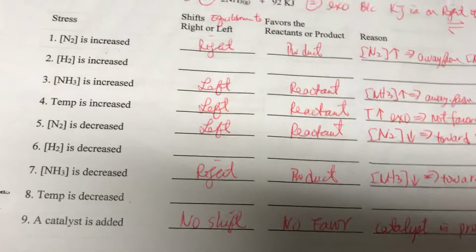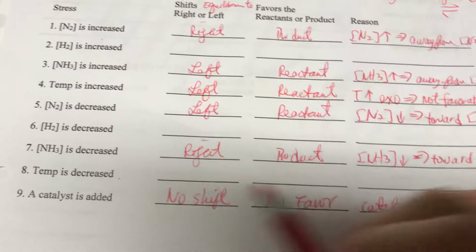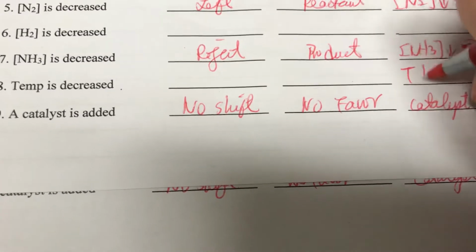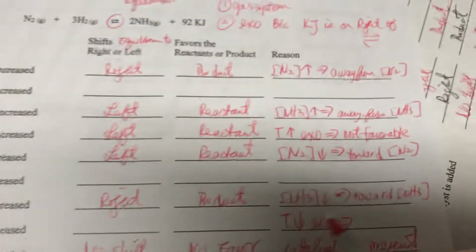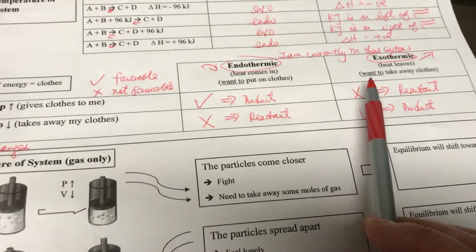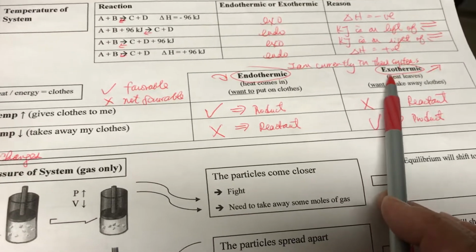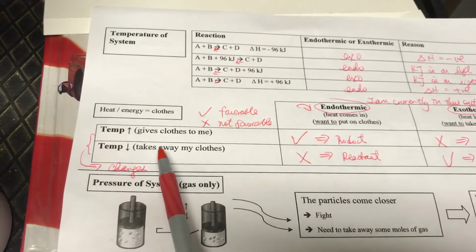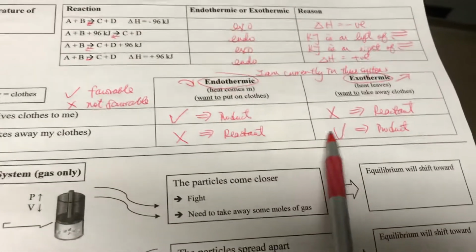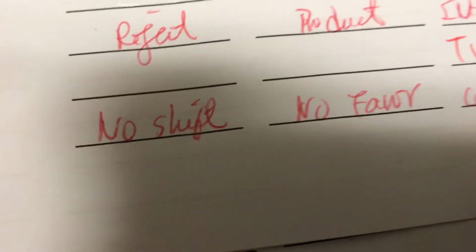All right? Now let's look up temperature decrease. So now temperature decrease, again, I'm on exothermic. What happened? Now temperature decrease, that means I want to take away my clothes. Exothermic, that means I also want to take away my clothes. So they both match. That means it's favorable. Okay, so it's favorable.